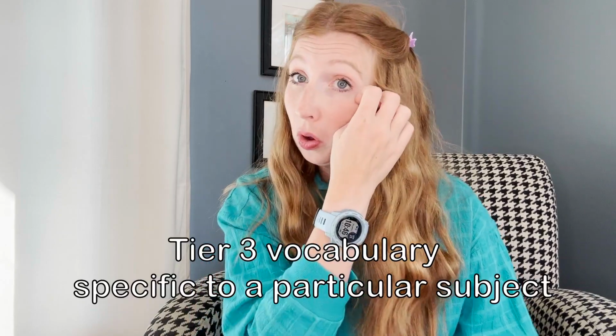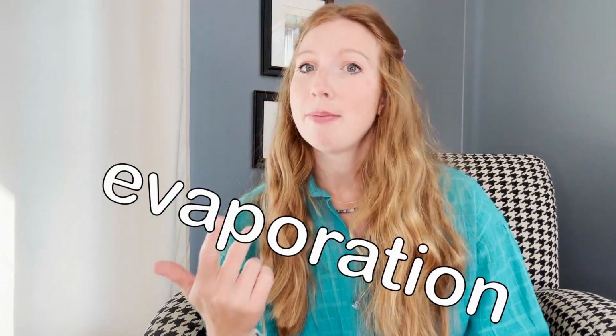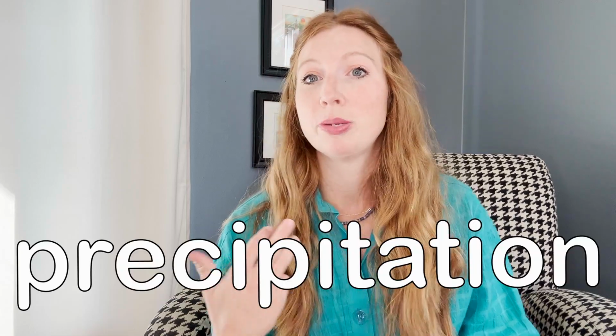The 3rd tier would be very specific words to that content area. So if I was teaching the water cycle, words to that would be like evaporation, condensation, precipitation. Now those are just for the water cycle, and I need to explicitly teach those vocabulary words for them to be successful in that unit. So when you're teaching vocabulary words, academic language, you're going to be really focusing on those tier 2 and tier 3 words for your biggest bang for your buck.